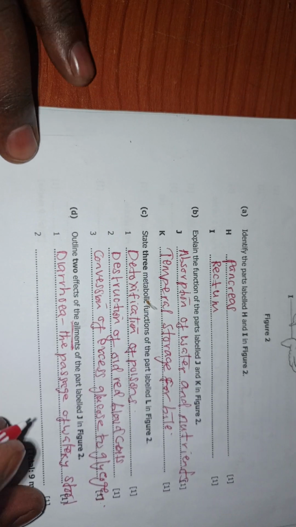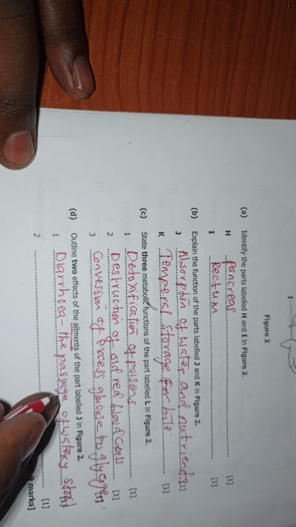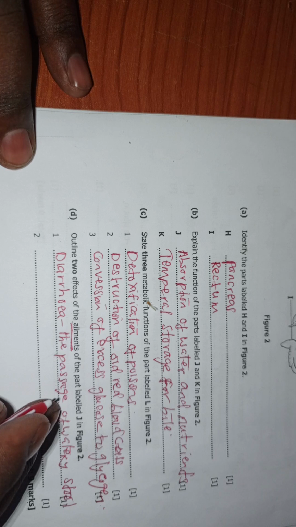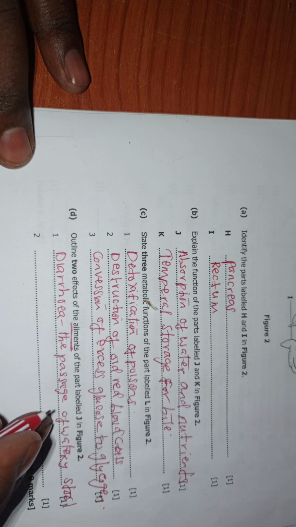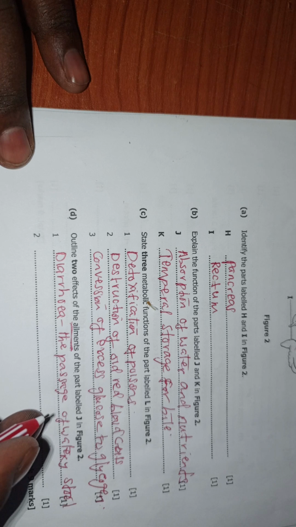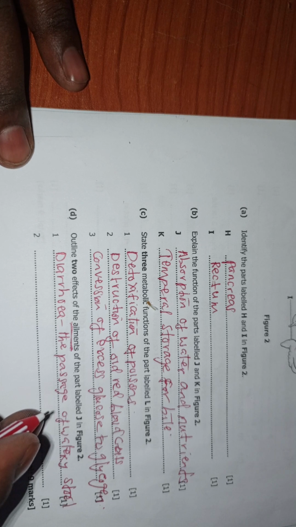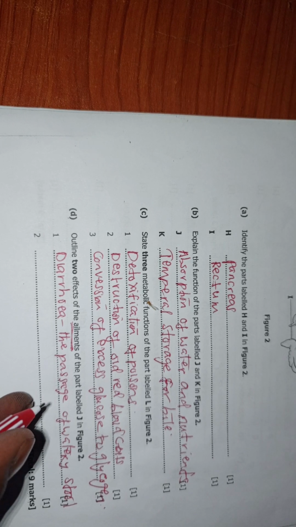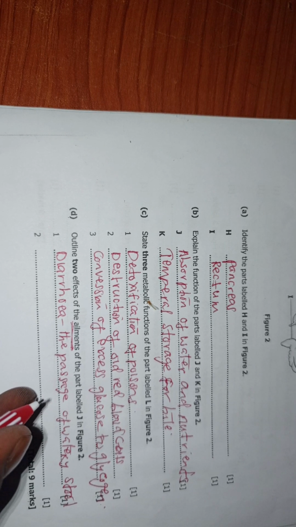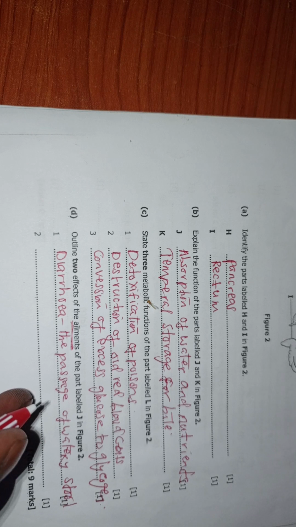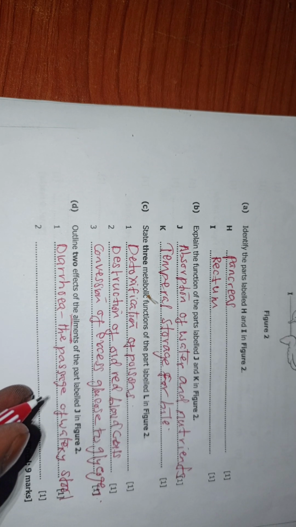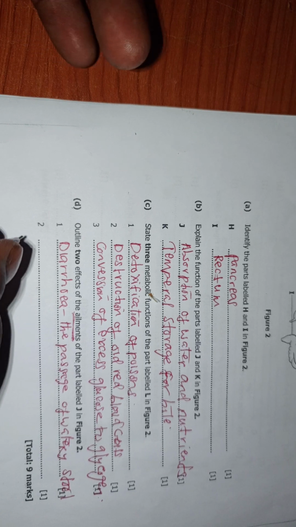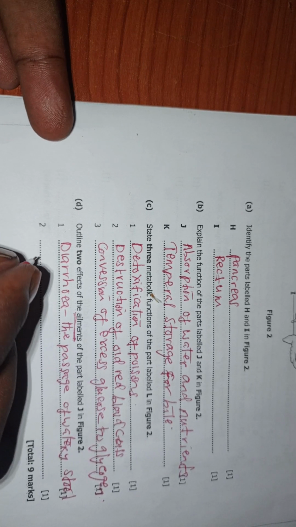So due to space, I'll say diarrhea is the passage of watery stool, resulting in dehydration and loss of mineral ions from the body. So talk about diarrhea. This is the passage of watery stool, resulting in dehydration and loss of mineral ions from the body. The next one is constipation.